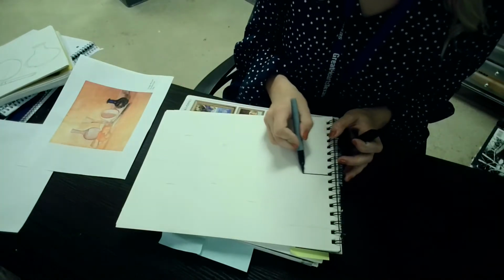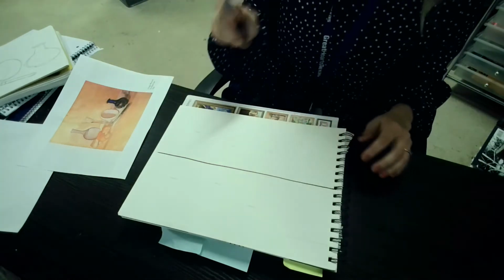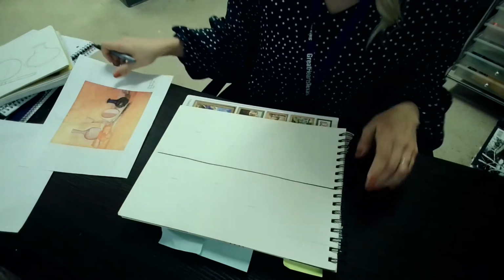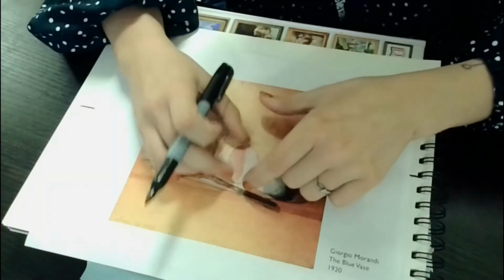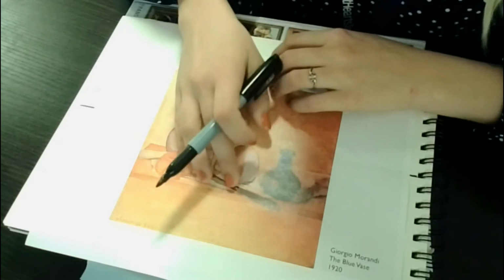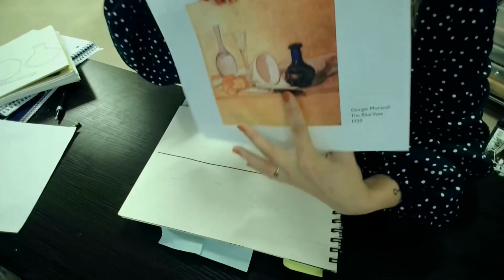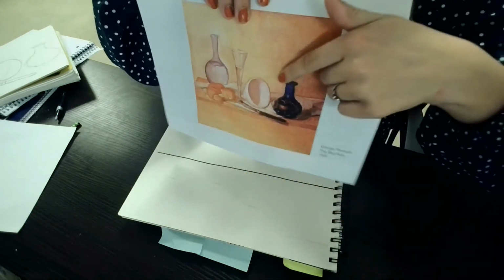So here is halfway. Now, you need to be doing this with pencil. Do not do it with anything else because you have to erase. I'm just doing this for you guys to be able to see it. So this bowl sits more on the bottom of the halfway mark. Do you see that? There's more space on the bottom. There's a little bit of space on top.